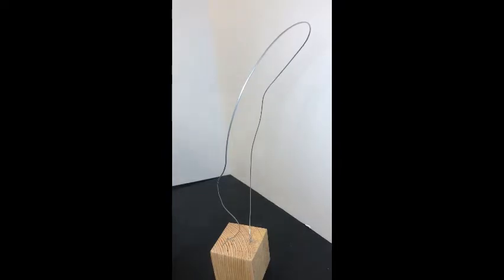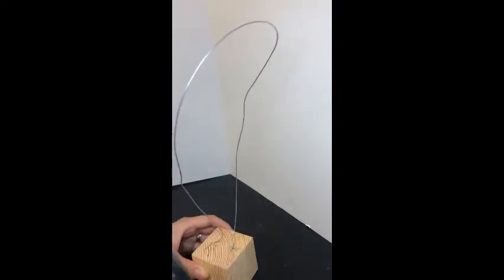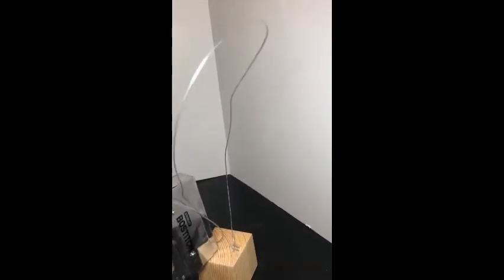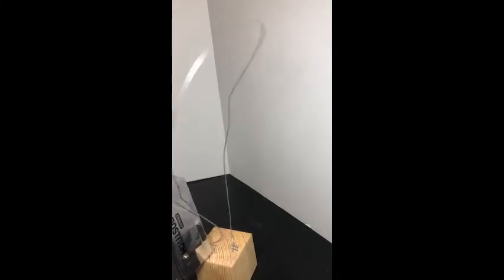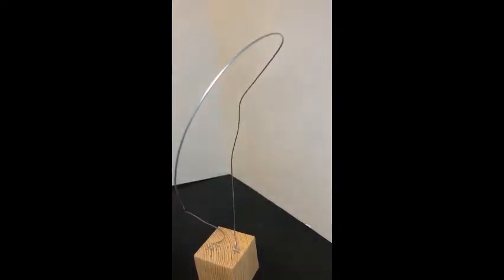I did notice my base was a little bit loose, and so I went ahead and stapled it once more. And this is another thing to note, the importance of a strong base. So like I said, in any sculpture, the main thing that you want to focus on is having a strong base.